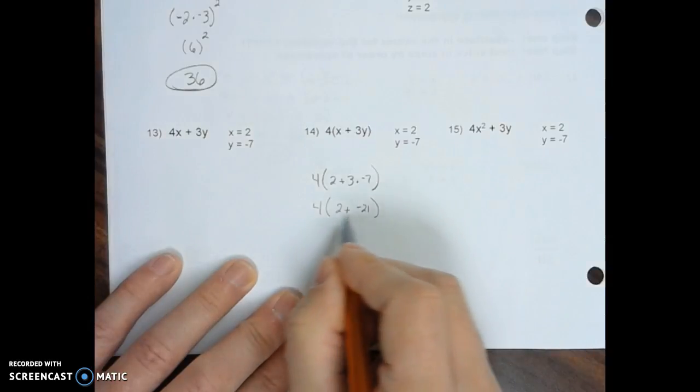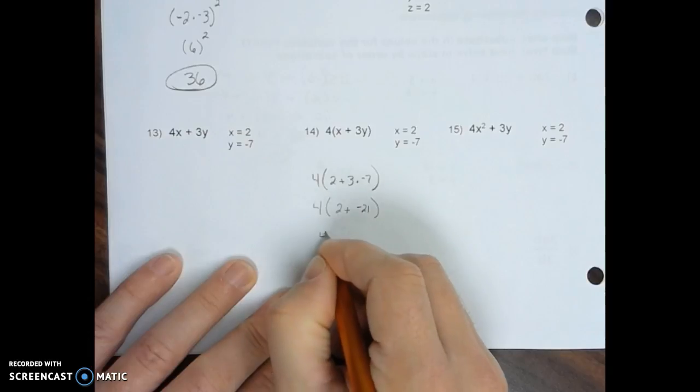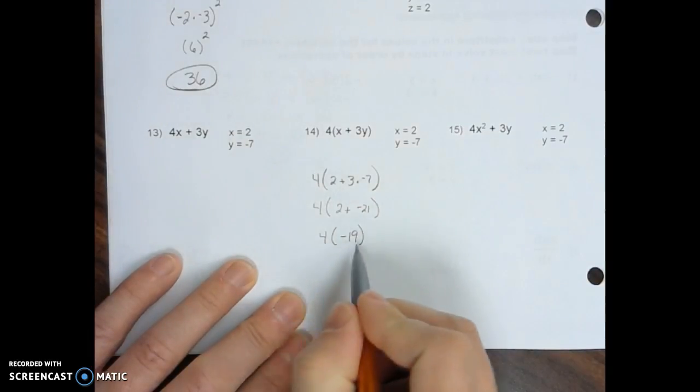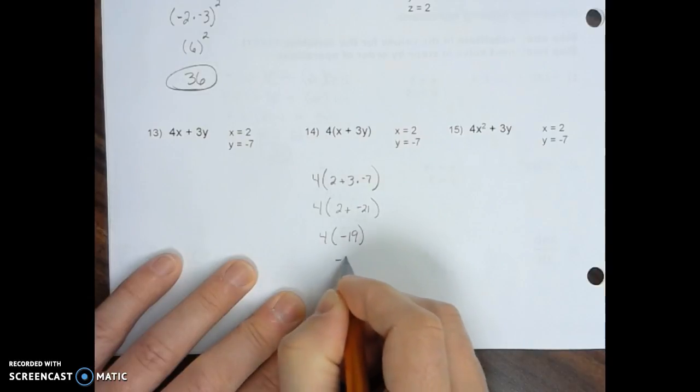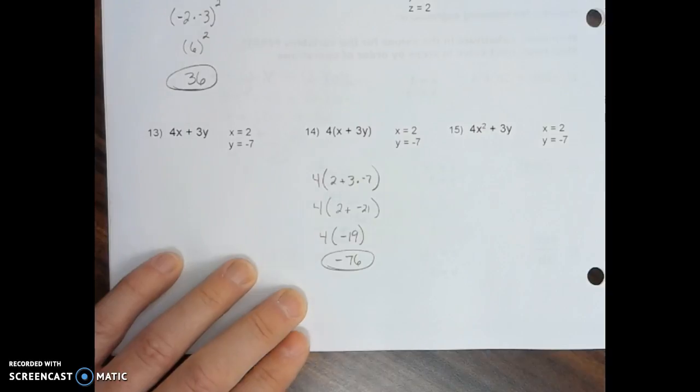I still have to work with this addition first. 2 plus negative 21 is negative 19. So this is 4 times negative 19. And now I'm just going to do this multiplication. 4 times negative 19 is going to be negative 76.